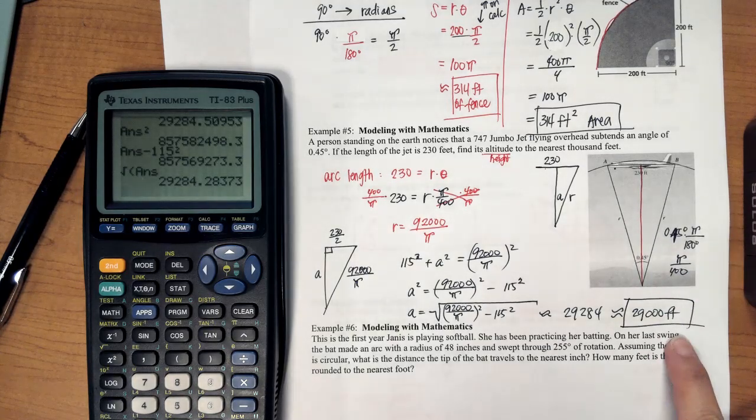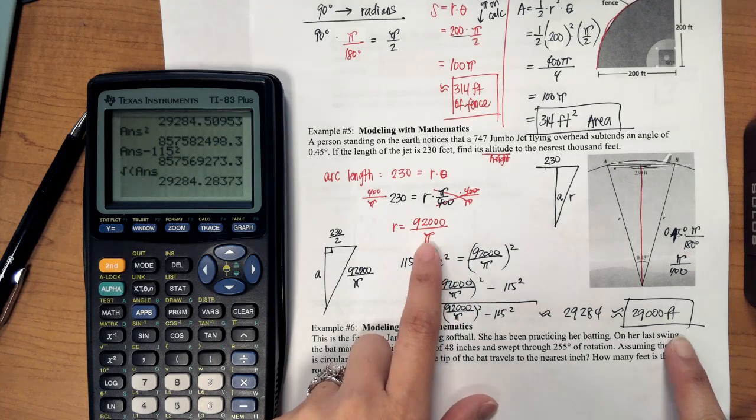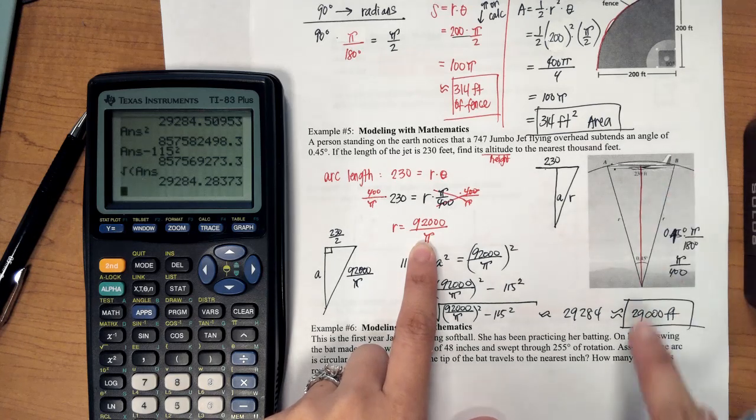Now, why did I do all this work if I got 29,000 already, right? The idea is that technically this would have been enough, because this difference in angle measure is so small that it really doesn't make much of a difference.